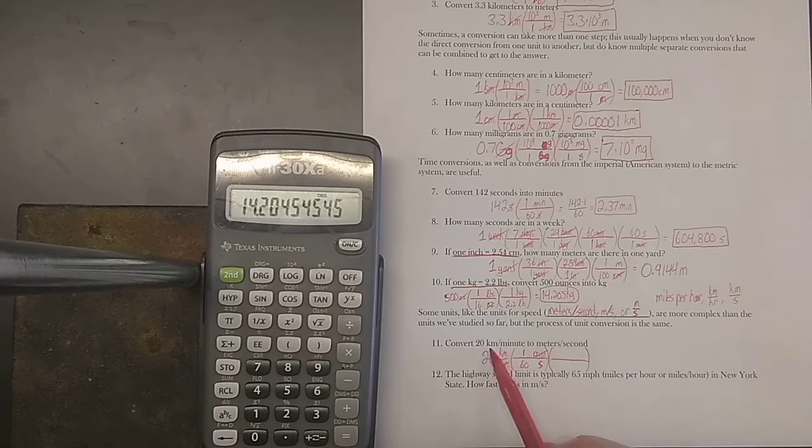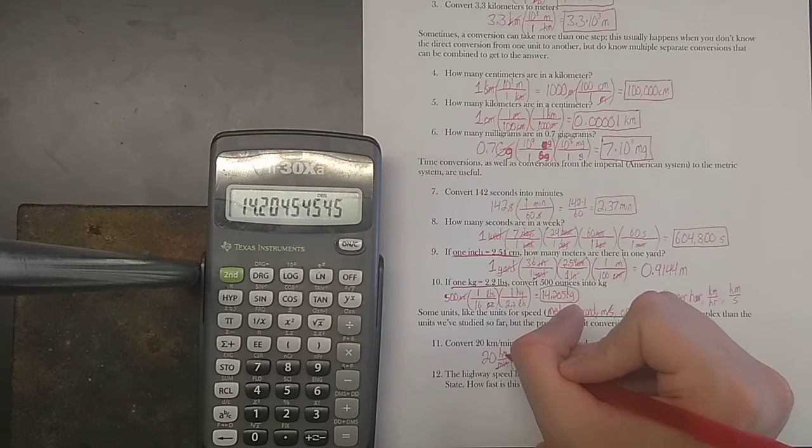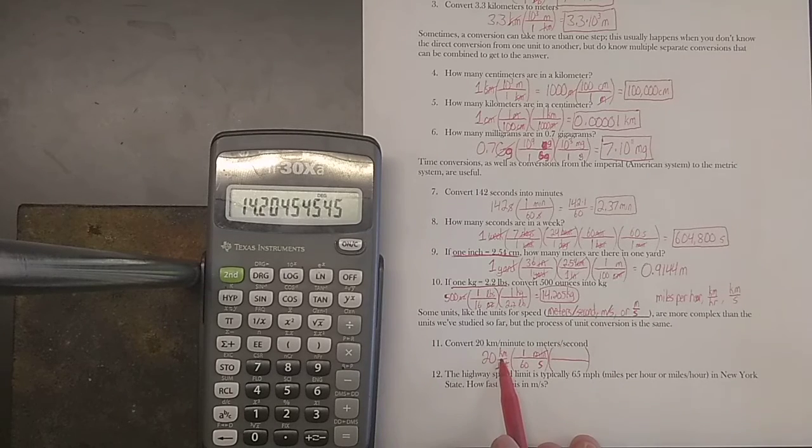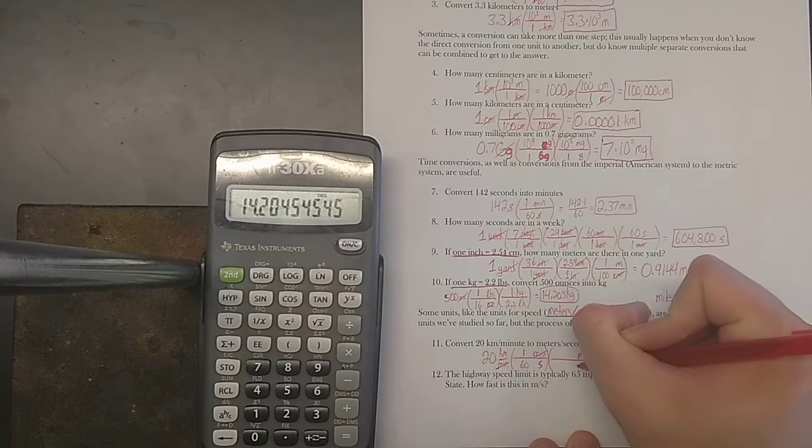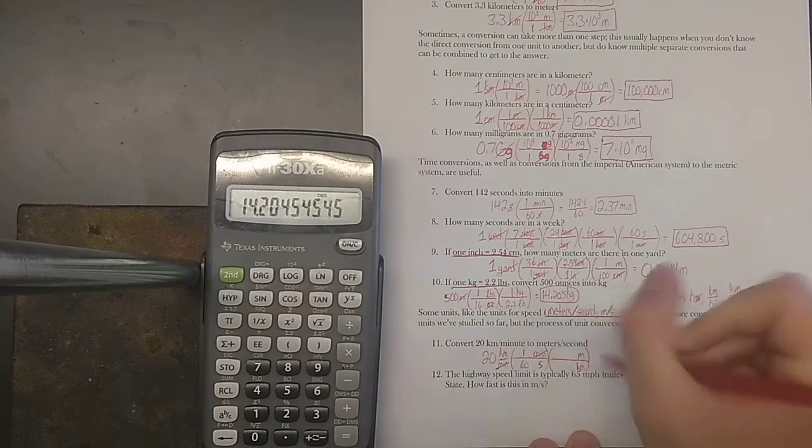Now I'm going to convert kilometers to meters. Since kilometers is up here on the top of the fraction in the beginning, it's got to cancel out so that we're left with meters up top. Meters is going to go on the top, kilometers is going to go on the bottom so that it cancels.